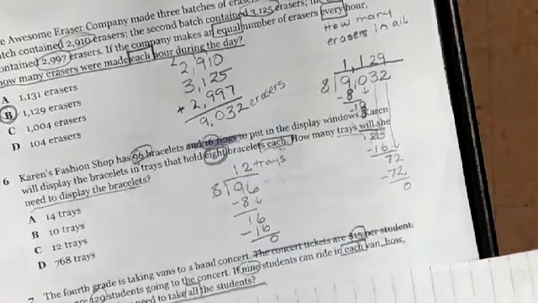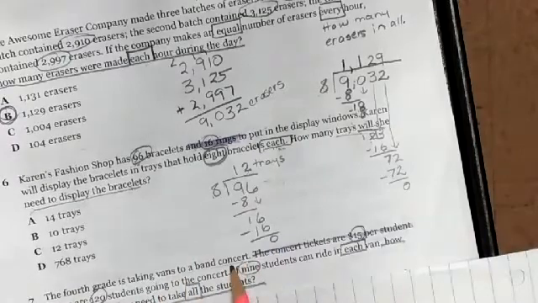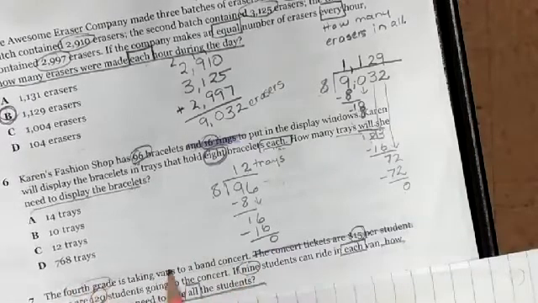Oh, more purple crossed out. The 4th grade is taking vans to a band concert. So here I see people and I see vans.